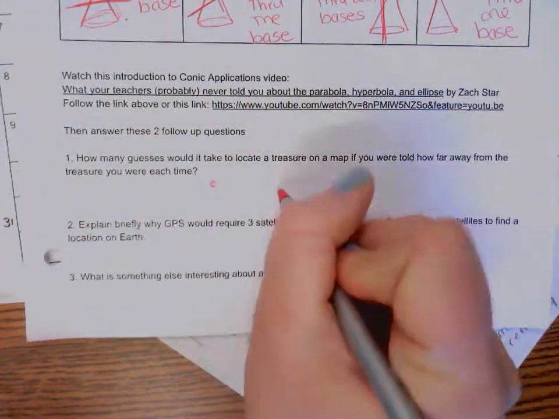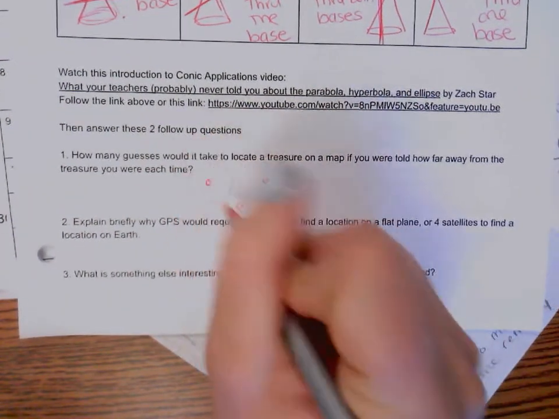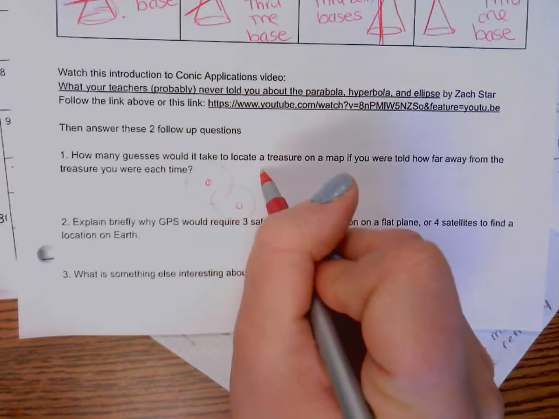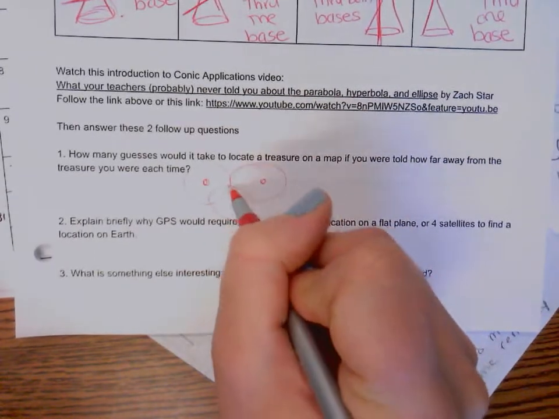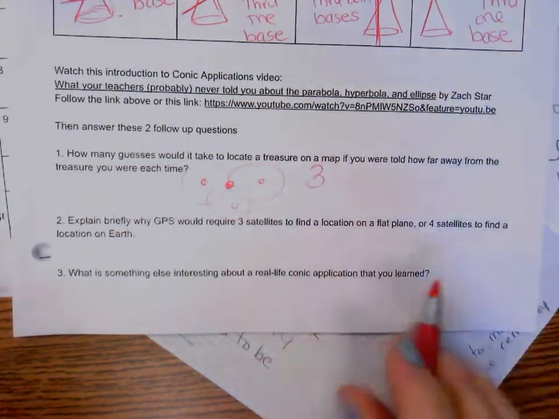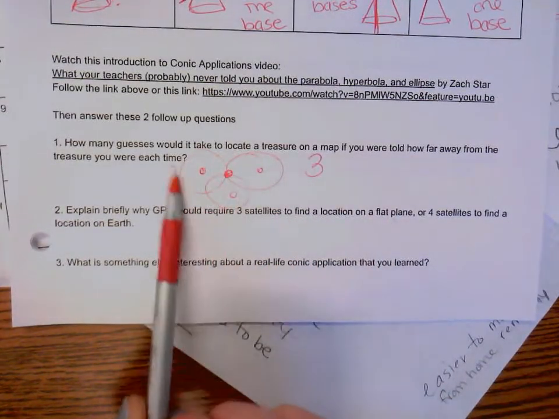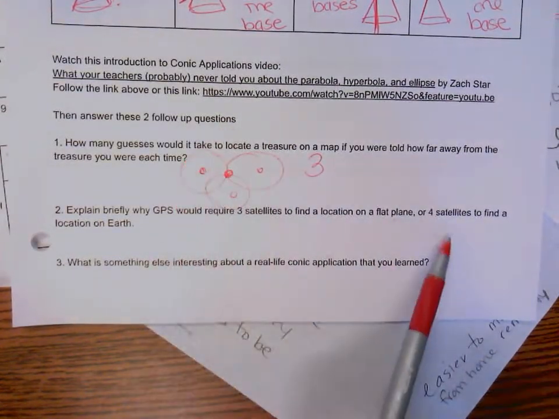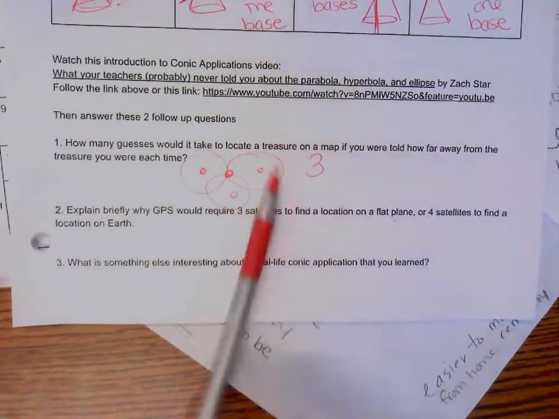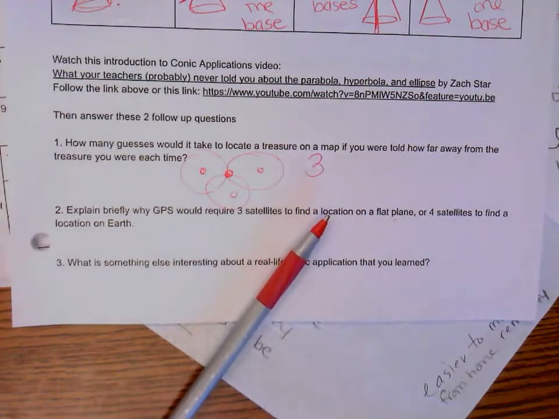Remember they went like this, and this, and they drew a circle. So they defined the one intersection point of the three circles. So it took 3 guesses. So on a flat plane, we just said it takes 3 guesses, but why does it take 4 satellites? So Earth is curved, right? And so when the 4 satellites are in space, what shape were they drawing around each of those satellites? Was it just a circle?